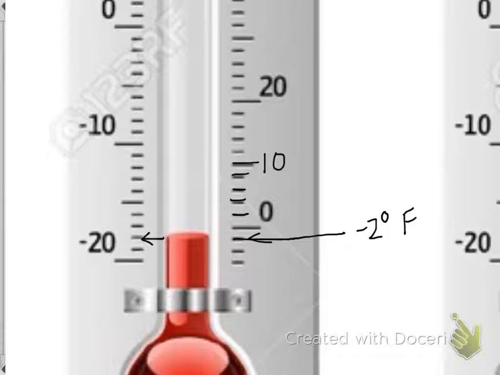Okay? And if we're looking on this side, which happens to be the Celsius scale, if we take a look between here, we can see we're going from negative 10 to negative 20. So if we started counting, negative 10, negative 12, negative 14, negative 16, negative 18, we're not to negative 20.